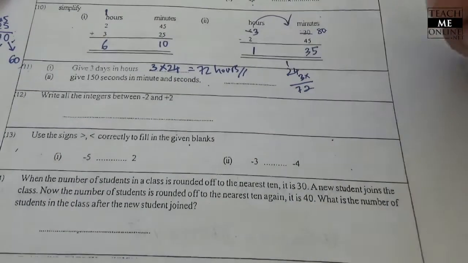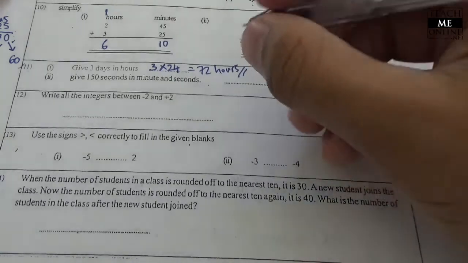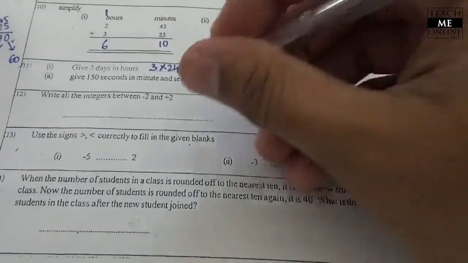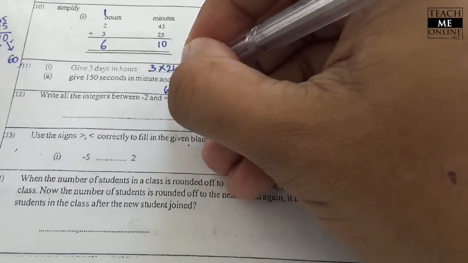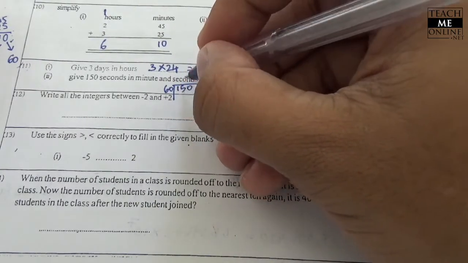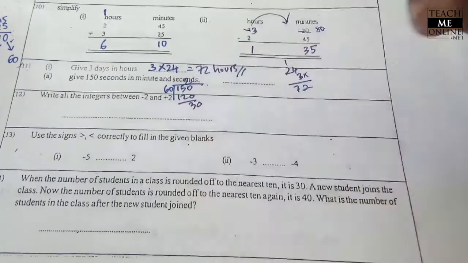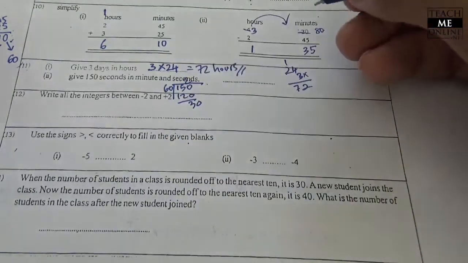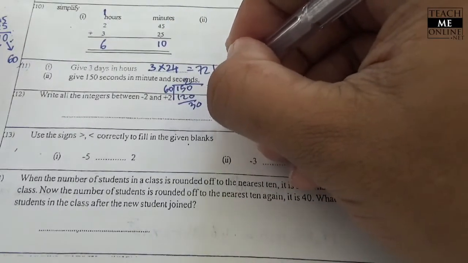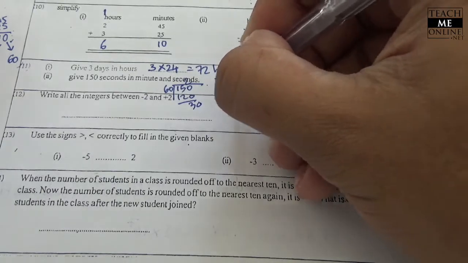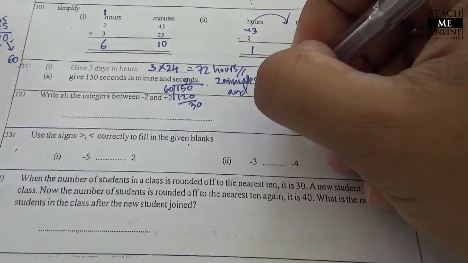Part 2. Give 150 seconds in minutes and seconds. Right. So in 1 minute, there are 60 seconds. So 150, if I divide by 60, I get 2 minutes and 30 seconds remaining. Because 30 I cannot divide by 60. 2 minutes and 30 seconds.